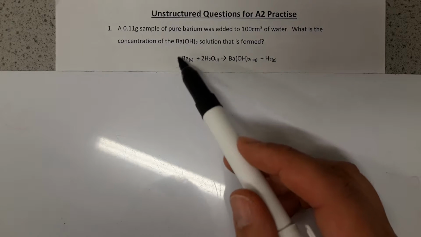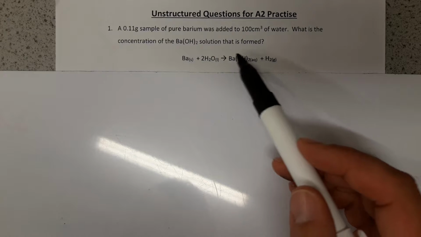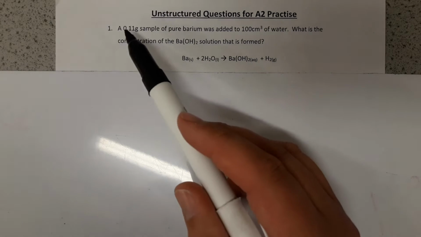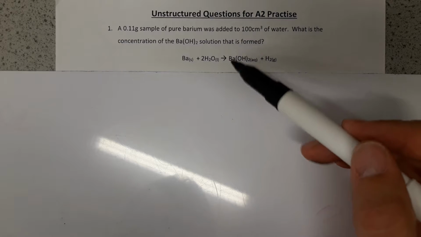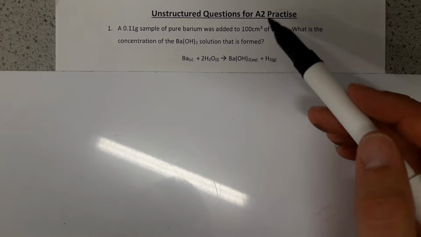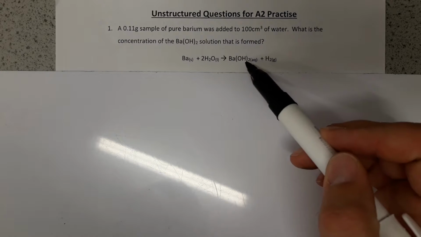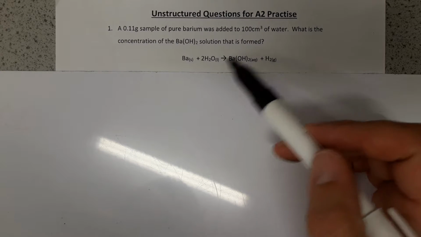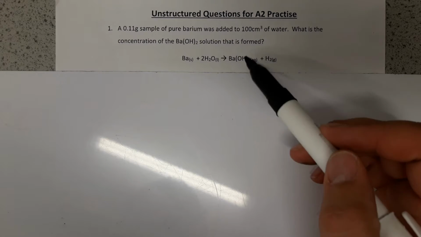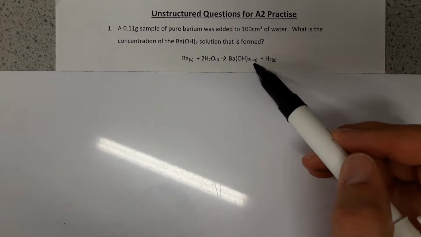Therefore, the number of moles of barium here will be equal to the number of moles of barium hydroxide we form. So if we can work out the number of moles of barium we've got from the mass, which we can, we are then going to dissolve that in this quantity of water, forming that same quantity of barium hydroxide. Students can sometimes get themselves tied in knots with this one because they don't realise the volume of water you're using is the same as the volume of your solution. You've got this much water, therefore you're going to make this amount of aqueous solution.